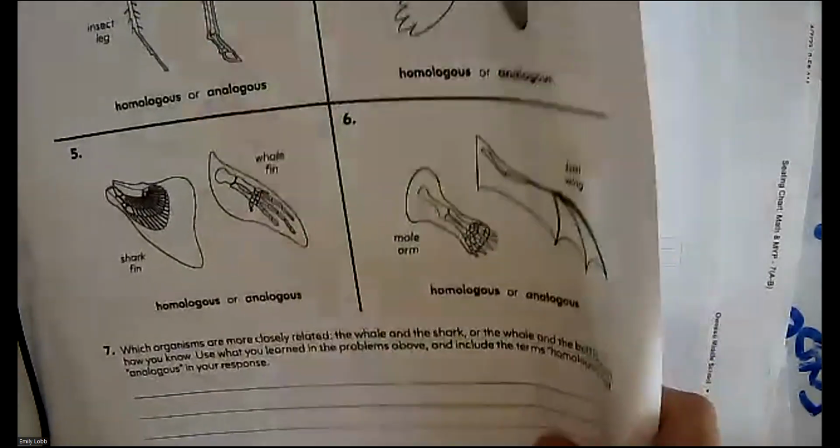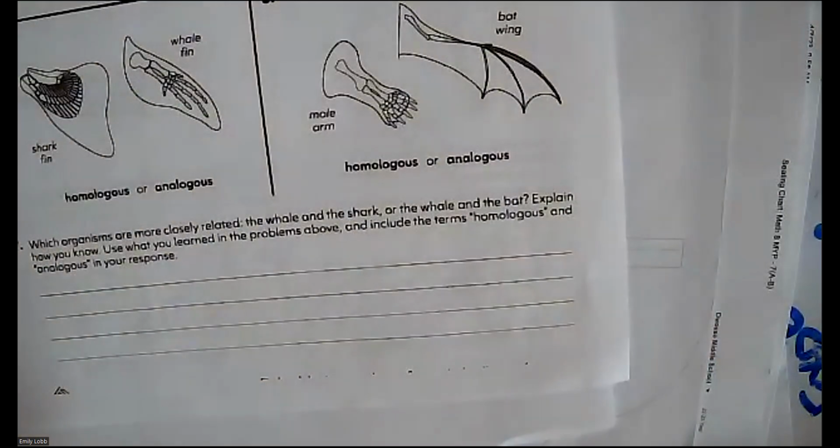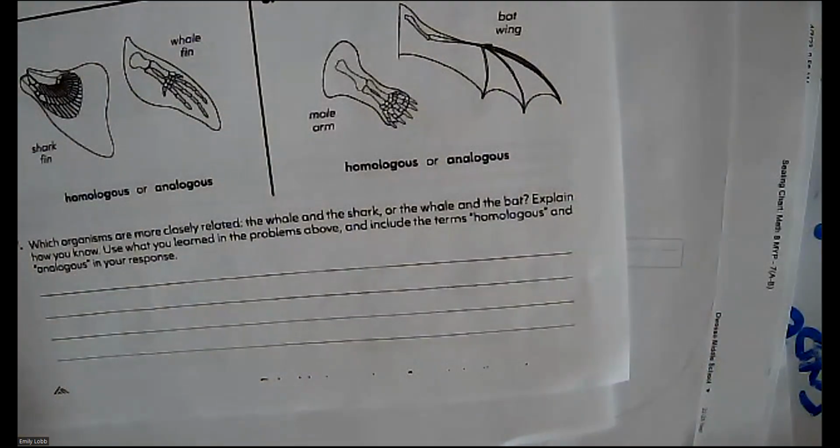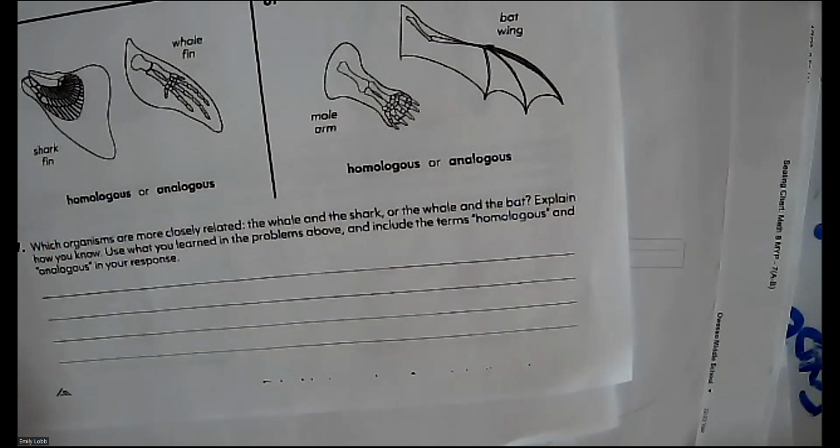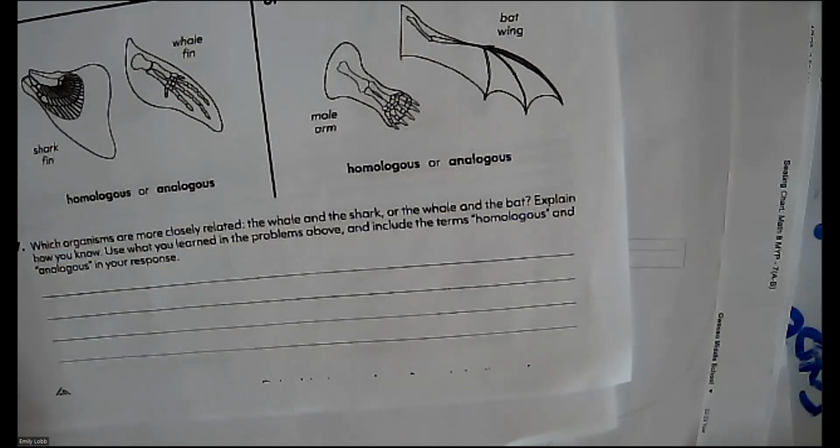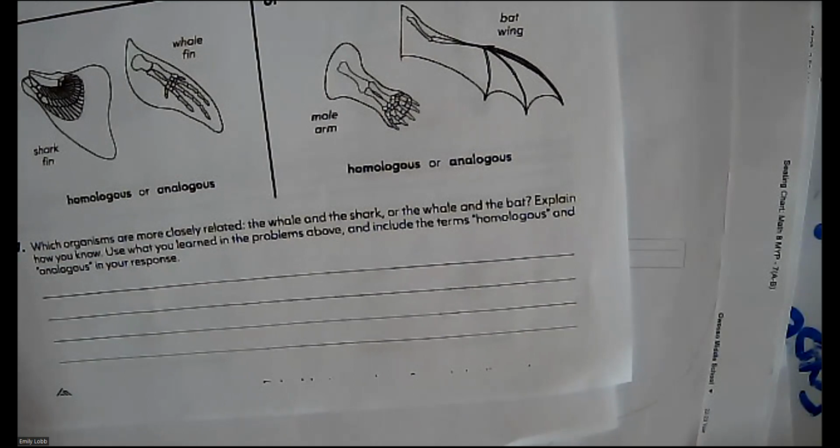All right, think through number 7. Listen carefully. Which organisms are more closely related? The whale and the shark, or the whale and the bat? Explain how you know. Use what you learned in the problems above and include the terms homologous and analogous in your response. So we're answering the question. Either you're going to say the whale and the shark, or you're going to say the whale and the bat are more closely related because their structures are homologous.